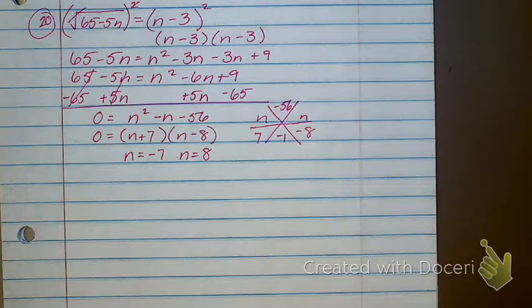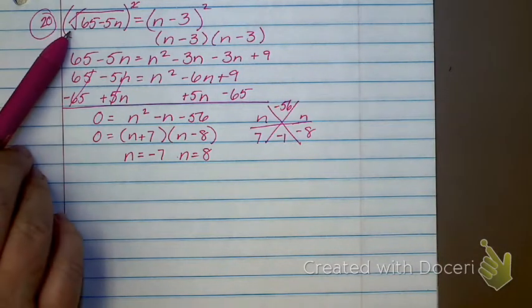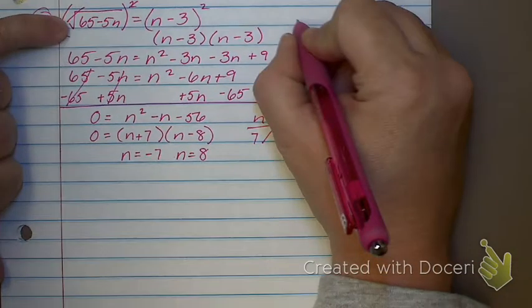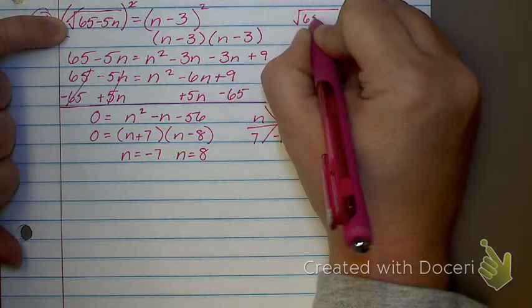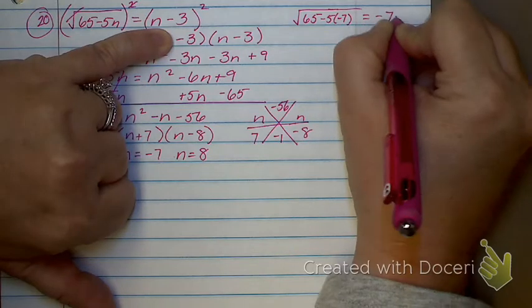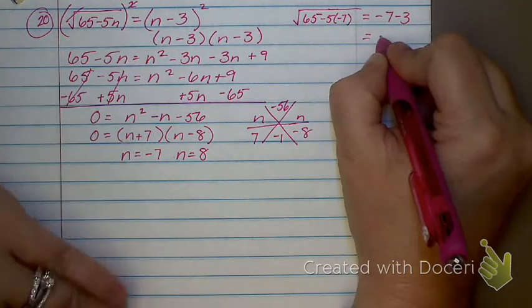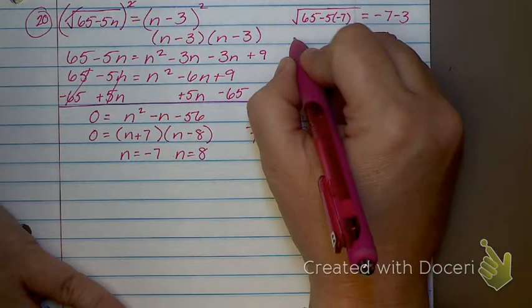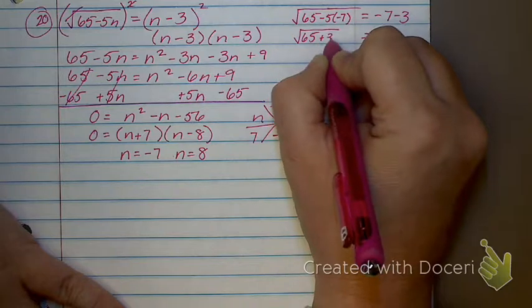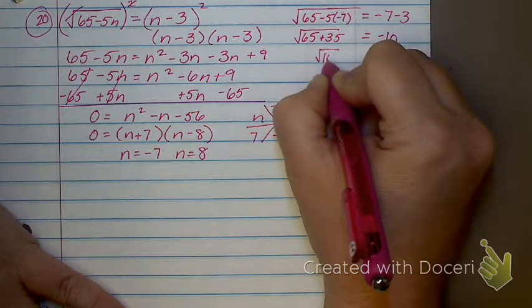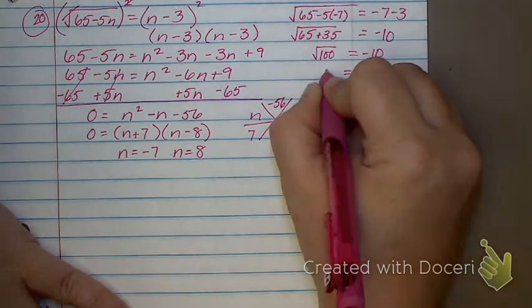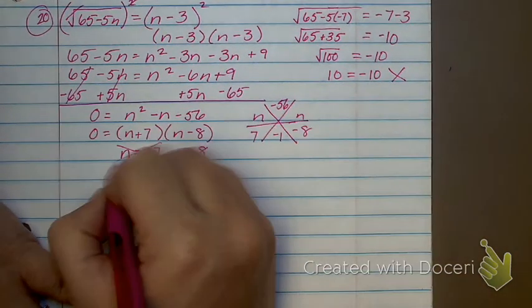Do I need to check my answers? Yes. Index was even, so I do need to check them. So I'm going to check negative 7 first. Does the square root of 65 minus 5 times negative 7 equal negative 7 minus 3? Well, negative 7 minus 3 is negative 10. Over here, I get 65, and negative 5 times negative 7 is plus 35. So I get the square root of 100 is equal to negative 10. Is that true? No, the square root of 100 is positive 10. Does not check out to equal negative 10.